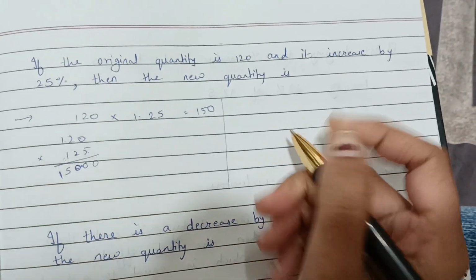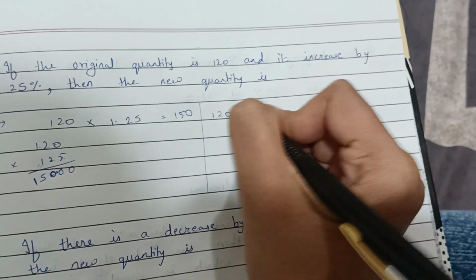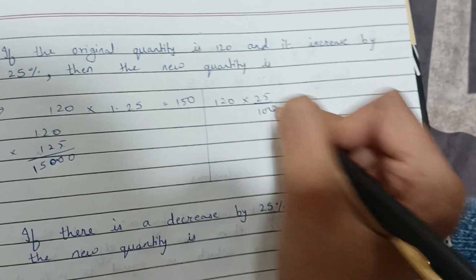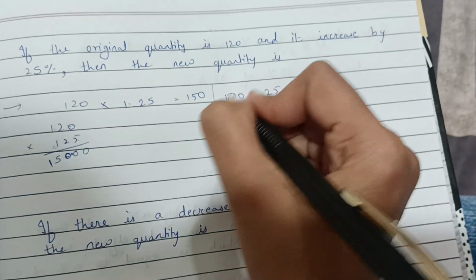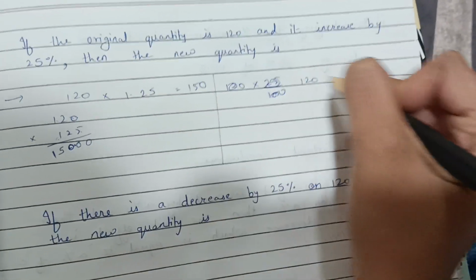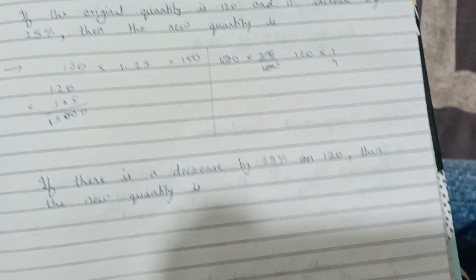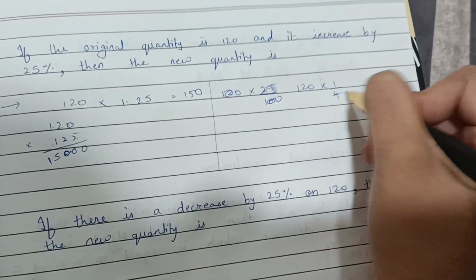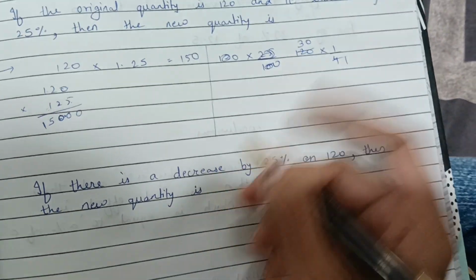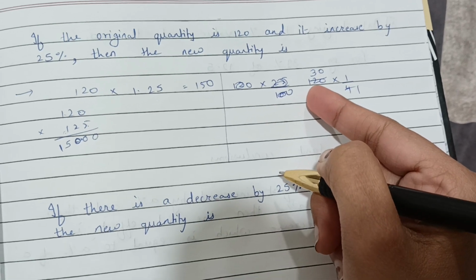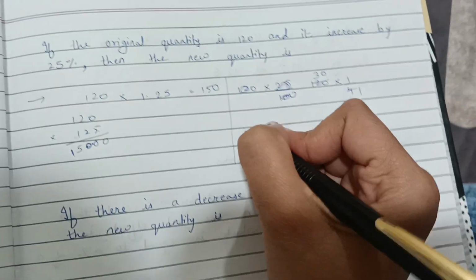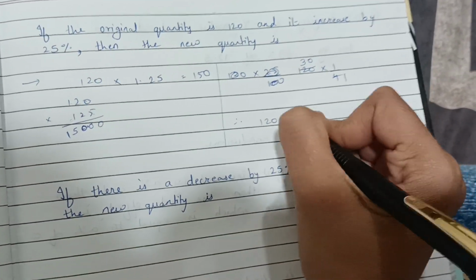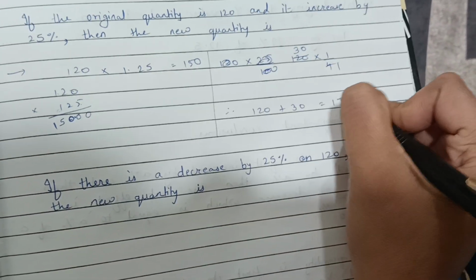The second method I will do here. 120 into 25%. What is this 25%? It comes to 1 by 4. So we will do it like this only. 120 into 1 by 4. So 4 ones are 4, 4 threes are 12, so it comes to the answer 30. And this 30 we will add to 120, so 120 plus 30 is 150.